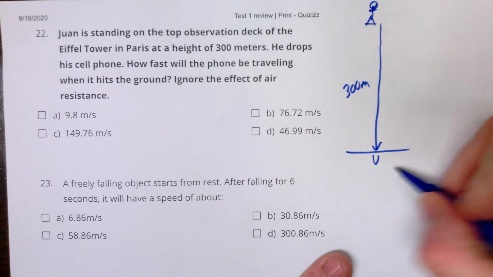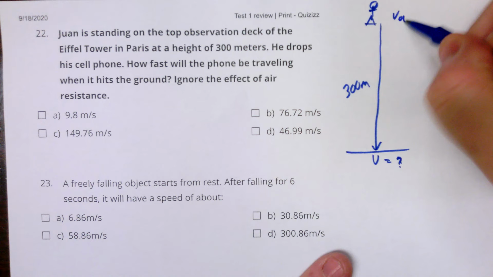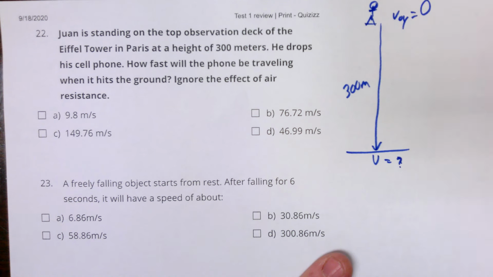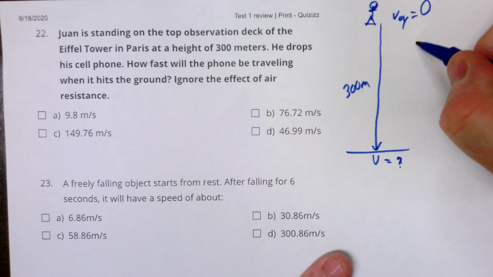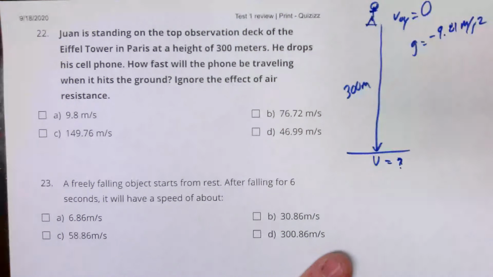So we want to know the velocity here. We know the initial velocity in the y is 0. He didn't throw it down with initial speed. He just dropped it. When you drop something, initial speed is 0. We also know that g is that. So, okay, I need something with time.